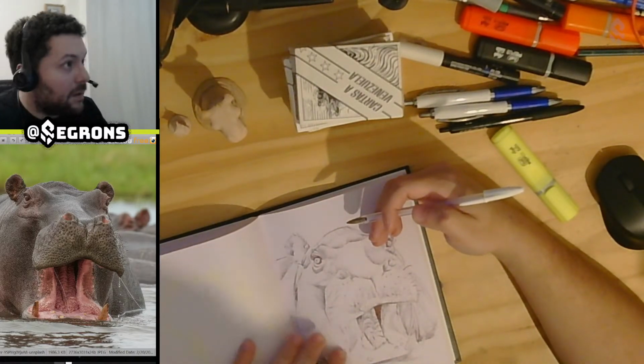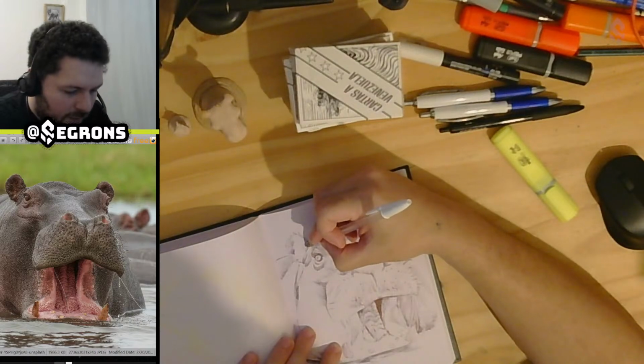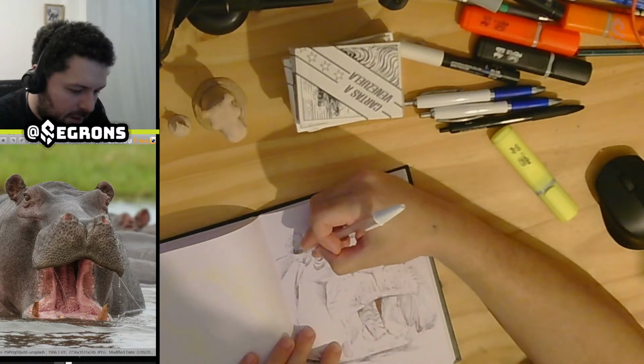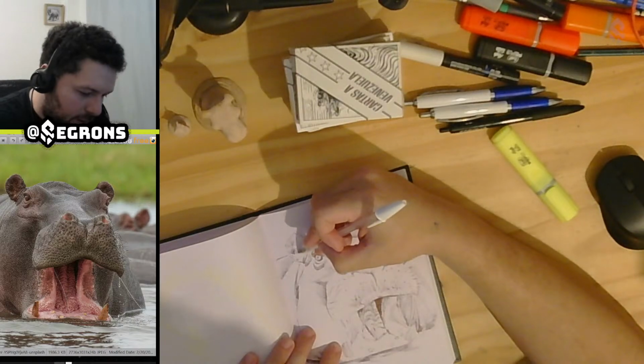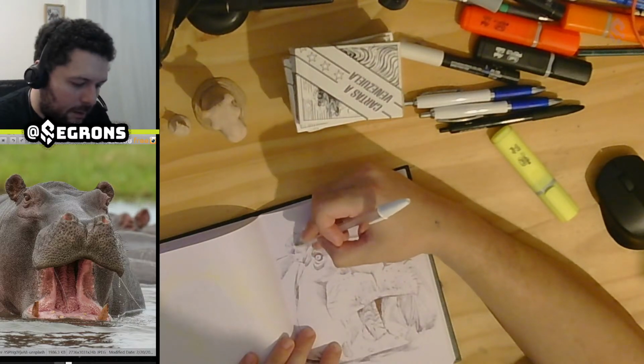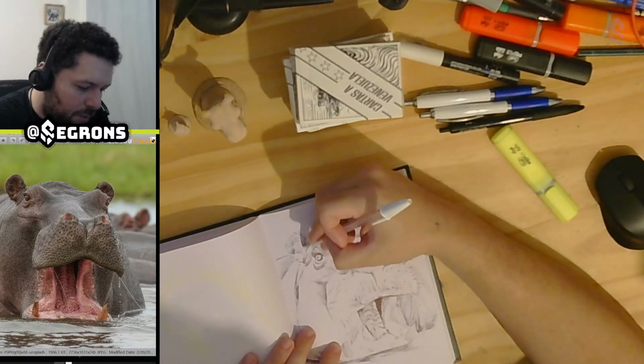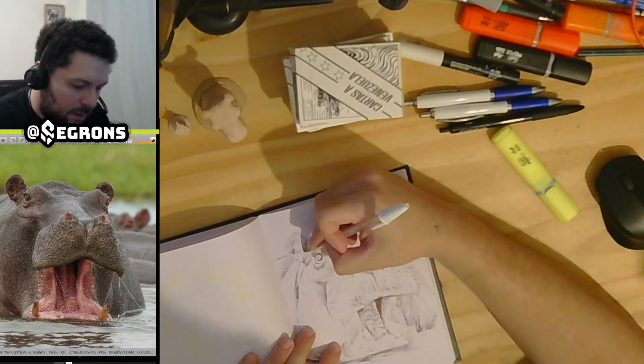I find it interesting. It's like a fun party trick sort of thing, I guess, and it's useful for what I was saying yesterday, like a junior writer type thing.